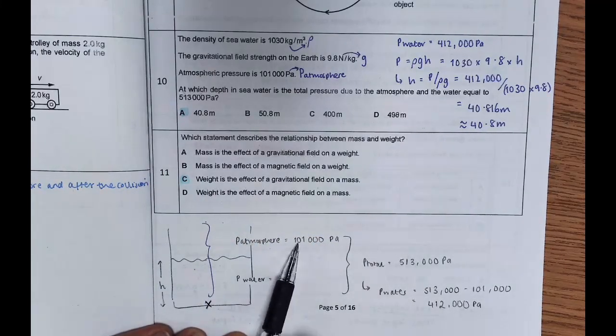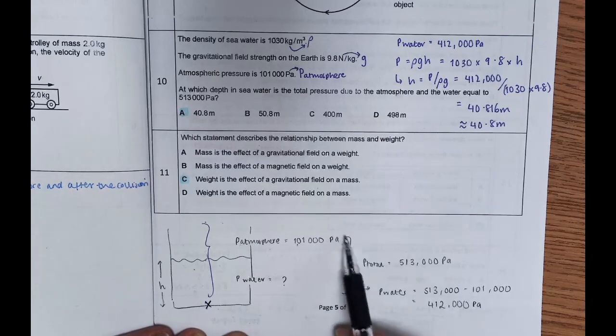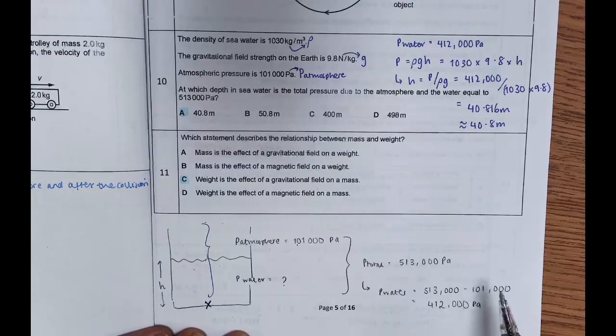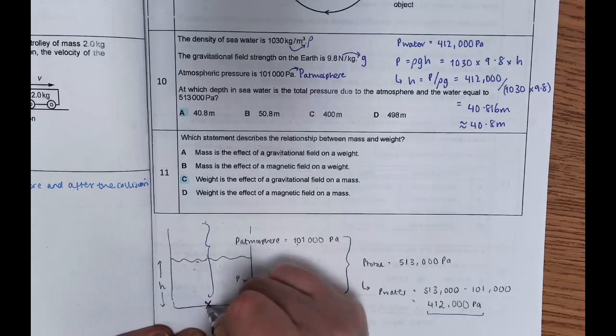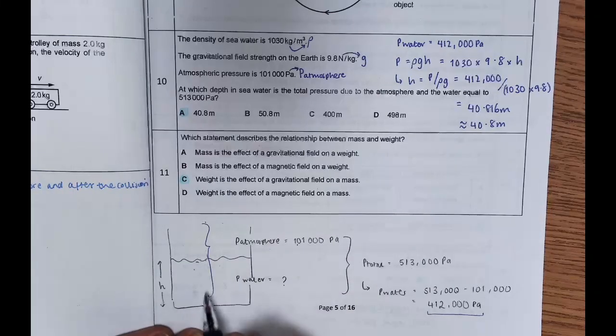I know that the pressure of the atmosphere was 101,000, the pressure of the water unknown, but the total of these has to equal 513,000. If I find the difference, this tells me how much pressure the water had to provide. Now, I've then worked out the pressure difference between the top and the bottom of the liquid is 412,000.